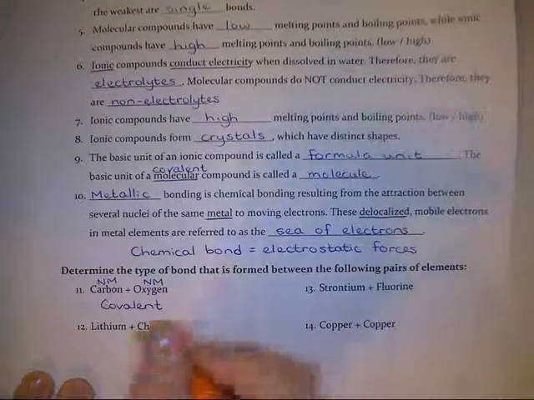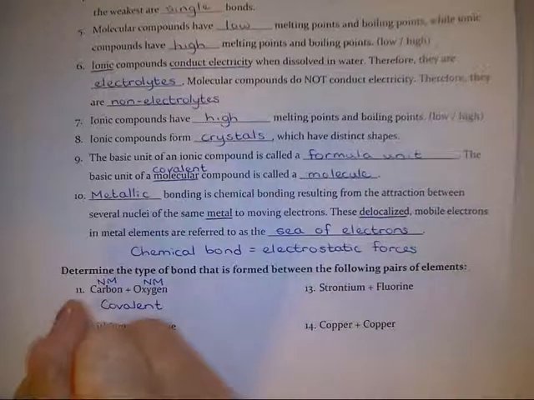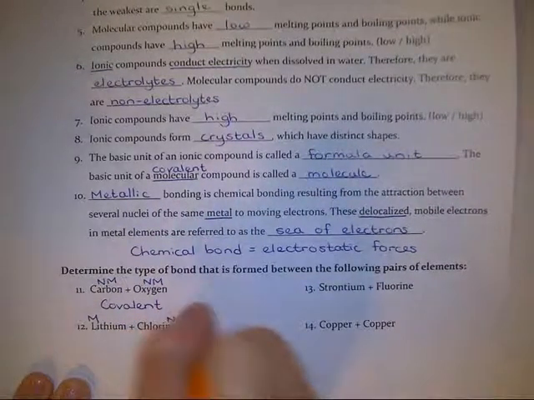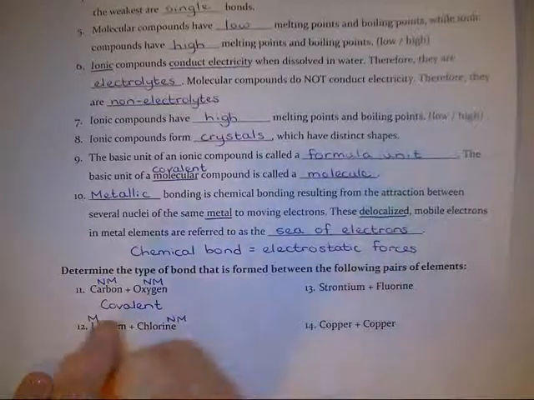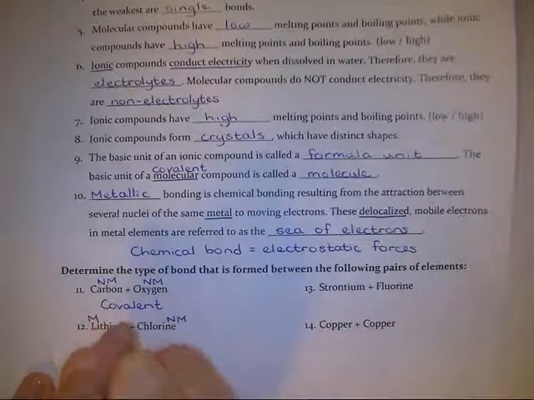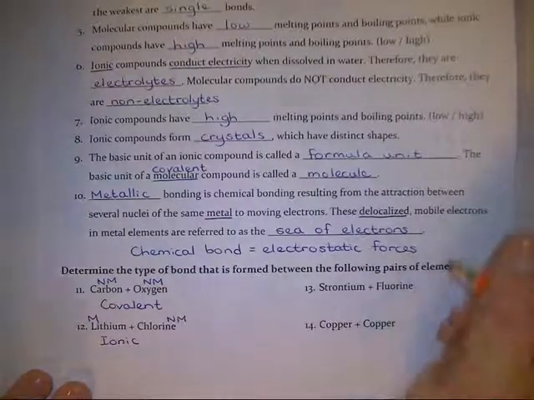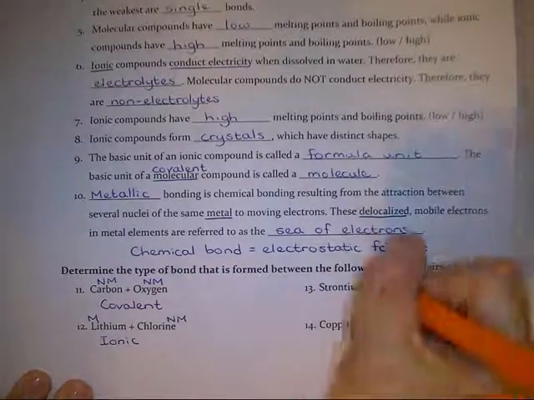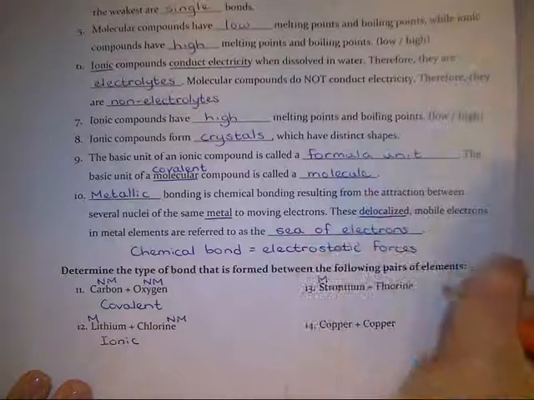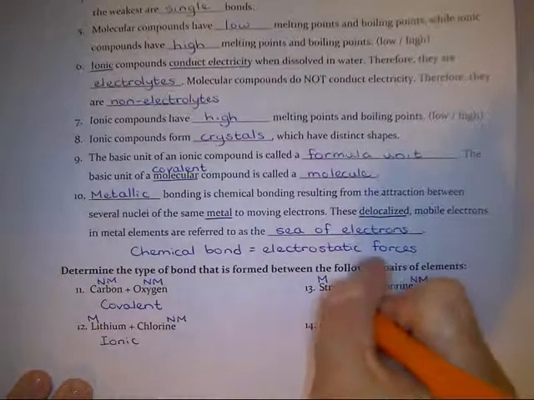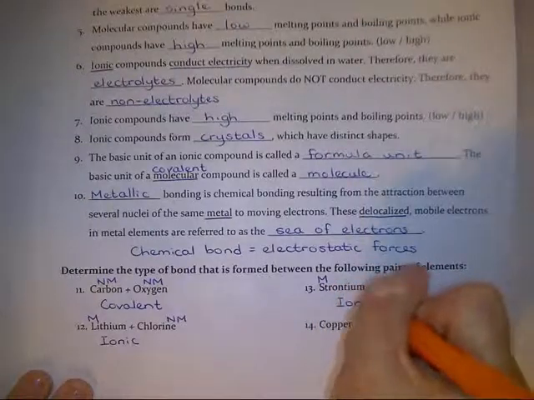Number 2, lithium and chlorine. Lithium is a metal and chlorine is a nonmetal. Okay, so when you have a metal and a nonmetal, you are going to get an ionic bond. Number 13, strontium and fluorine. Strontium is a metal. Fluorine is a nonmetal. Therefore, this is going to be ionic.